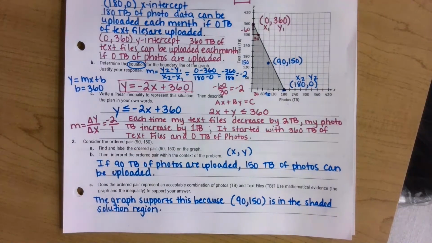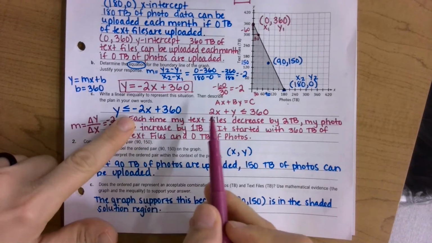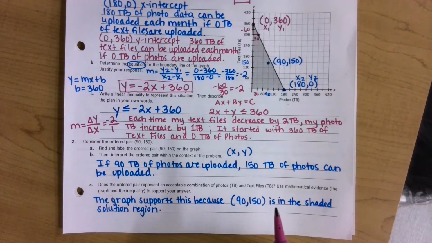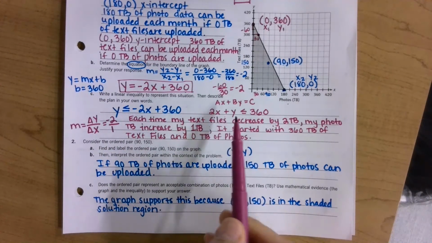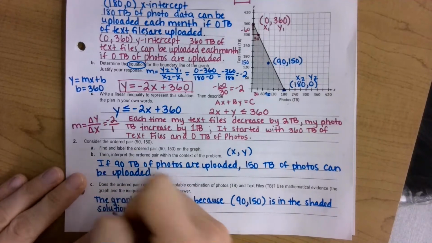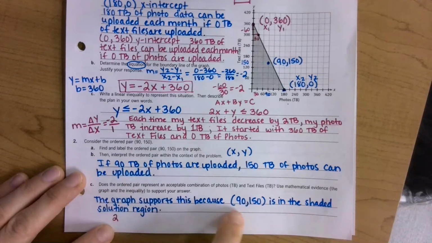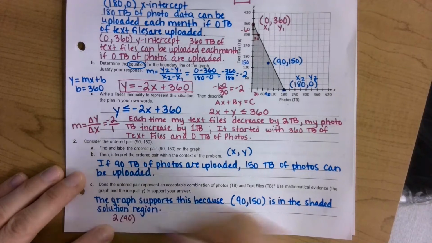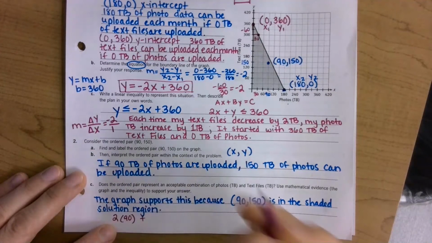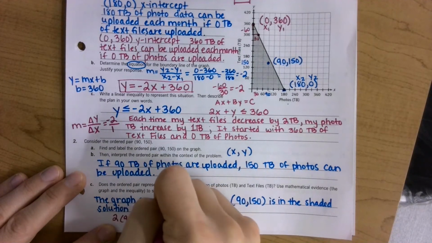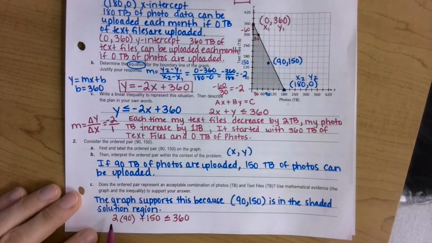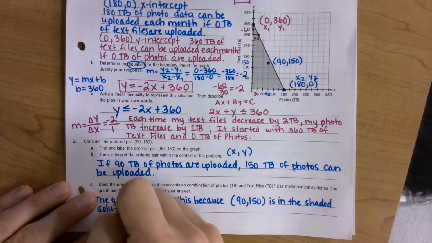Now we also want to use the inequality to prove and see if it works. So we can choose either inequality to go back to. It's kind of up to you if you want to use your slope-intercept form one or your standard form one. I'm going to use the standard form one. So 2x, so 2 times 90, plus y, which is 150, should be less than or equal to 360. 2 times 90 is 180.